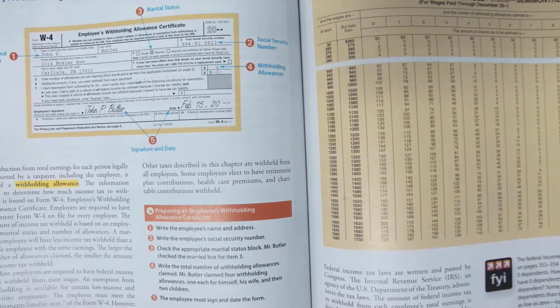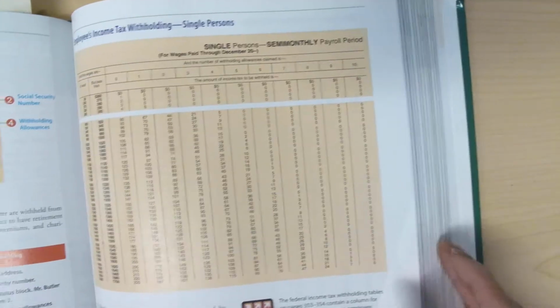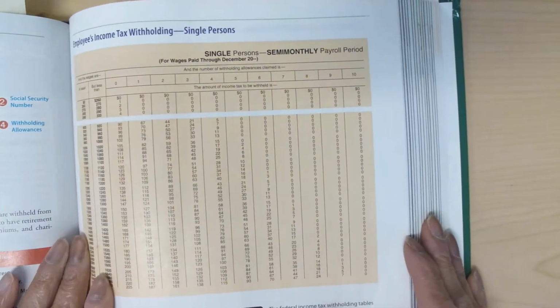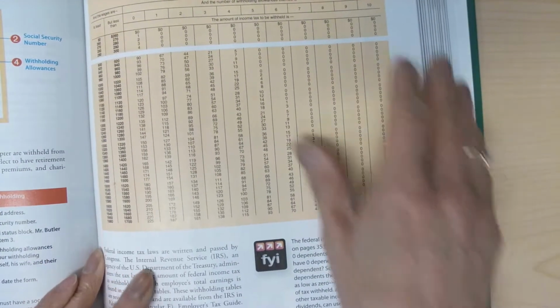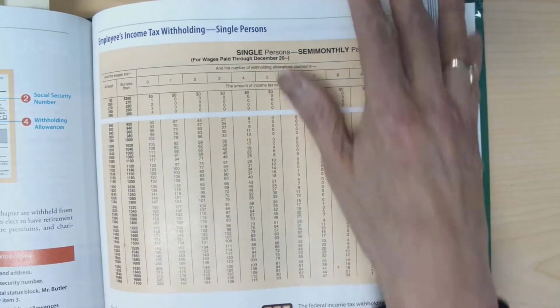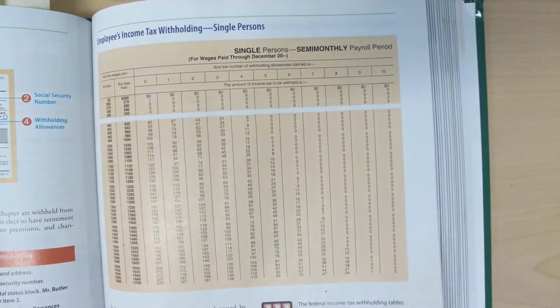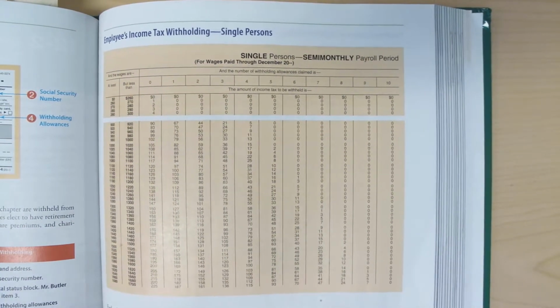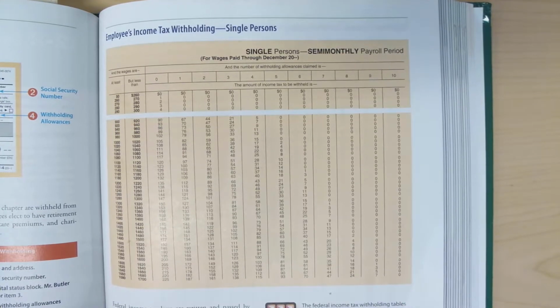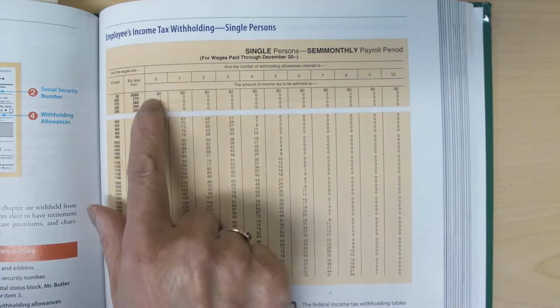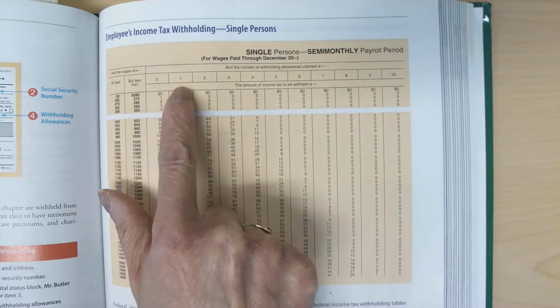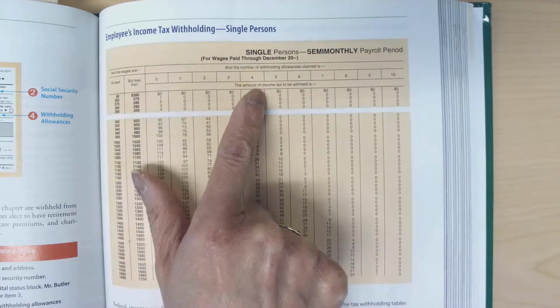So on page 353, you have an example of some tax tables. Basically, if you want to know how much money should be taken out of your paycheck for federal taxes, a tax table similar to this is always online, the current one. And you can see here's 0 allowances, 1 allowance, 2 allowances, 3 allowances, 4 allowances.